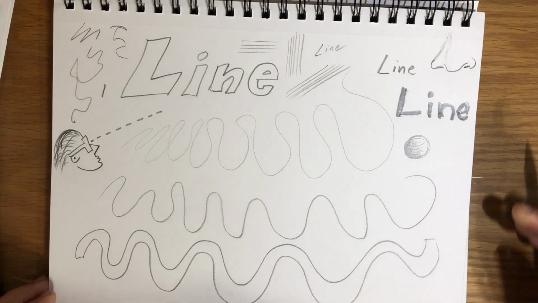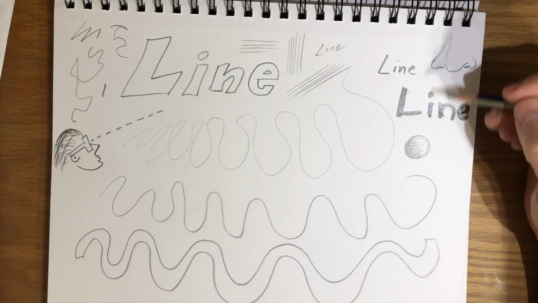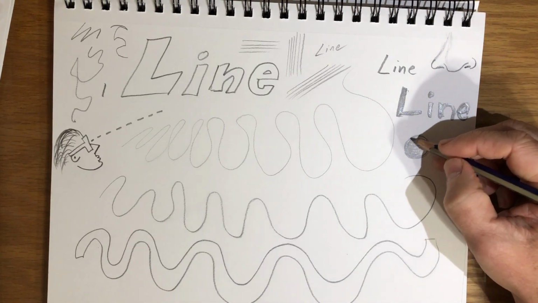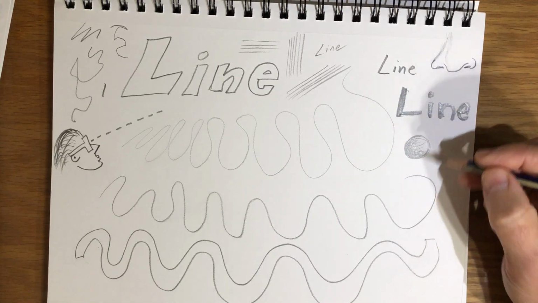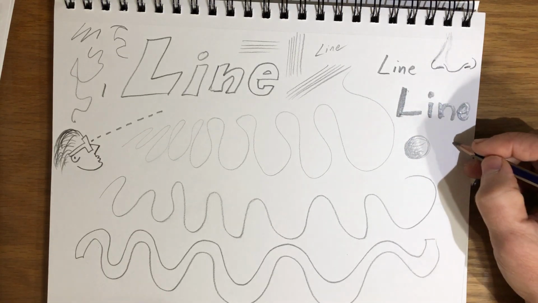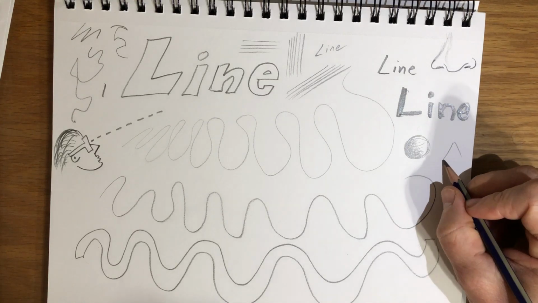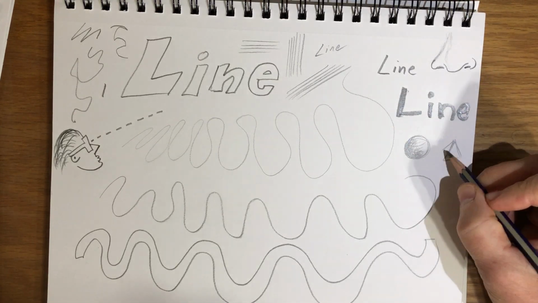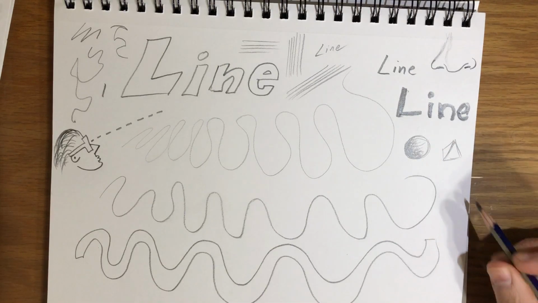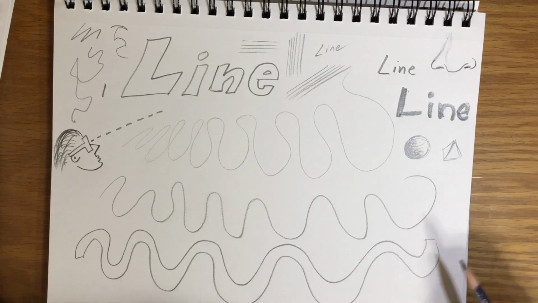Lines of things that are alive have softer shapes, softer edges. Geometric lines are going to be straighter, like the lines that show you the shape of a triangle or a pyramid. Of course, that's getting into shape and form, but it's all based on line.